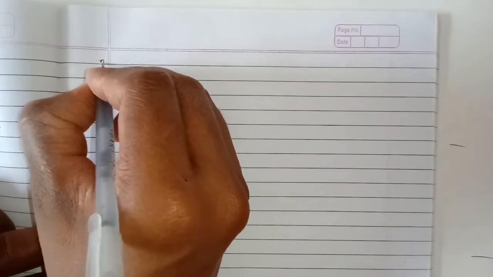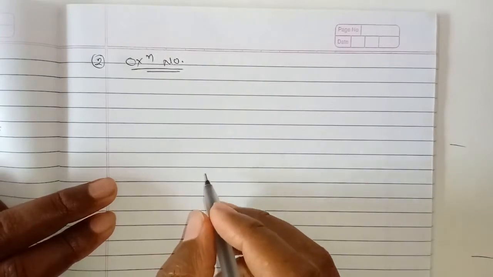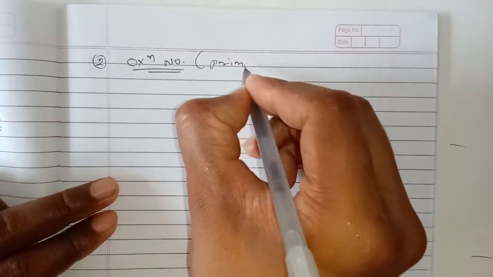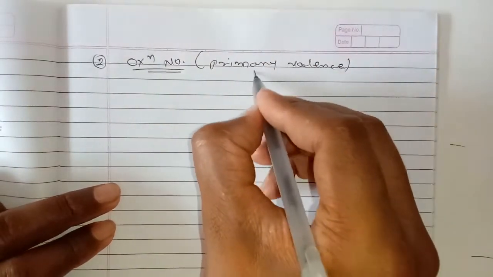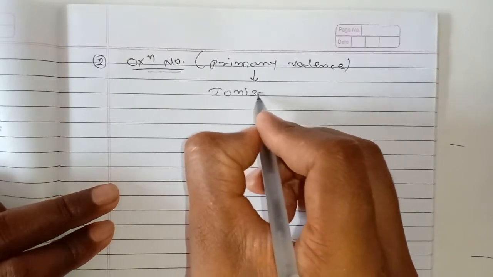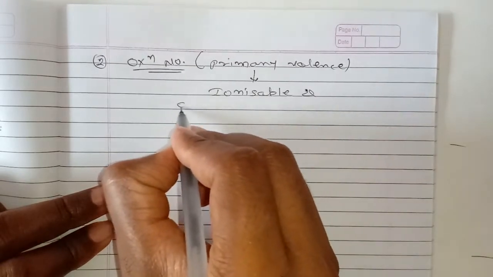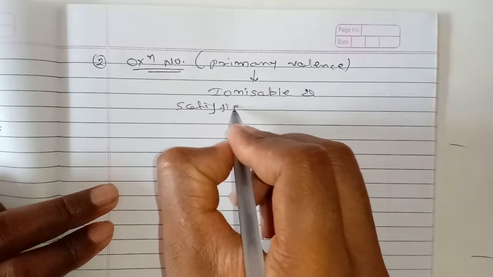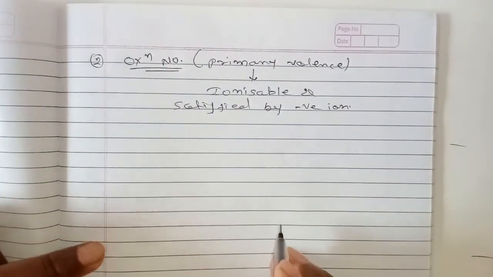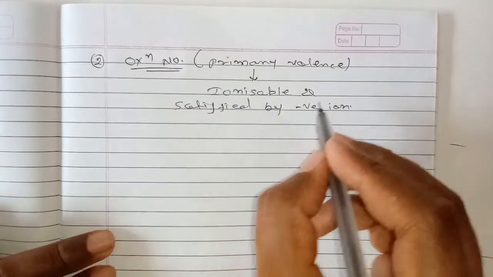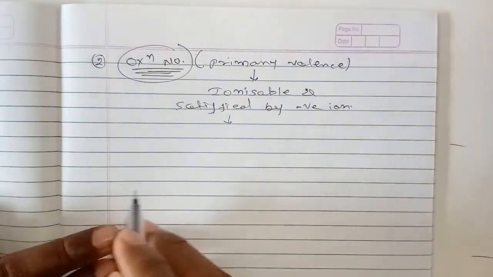Second postulate, that is based on oxidation number, or primary valence, and this primary valence is ionizable and satisfied by negative ions. So it is nothing but the oxidation number.